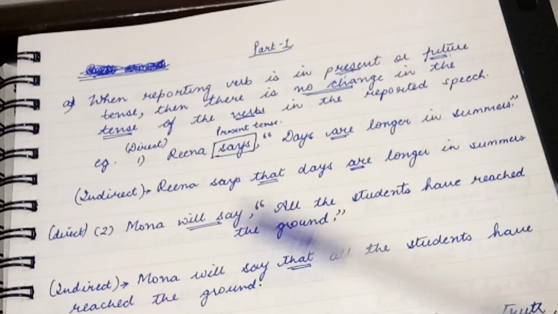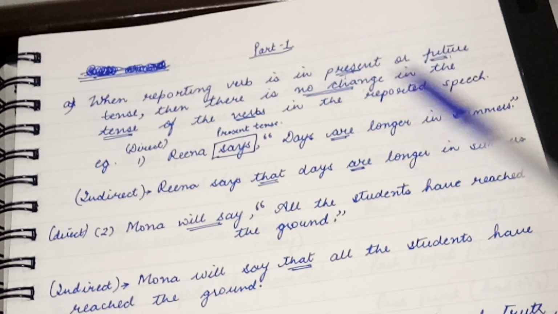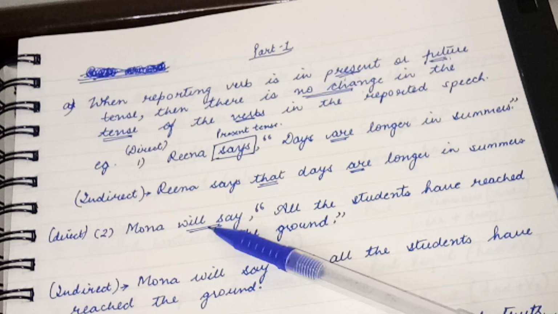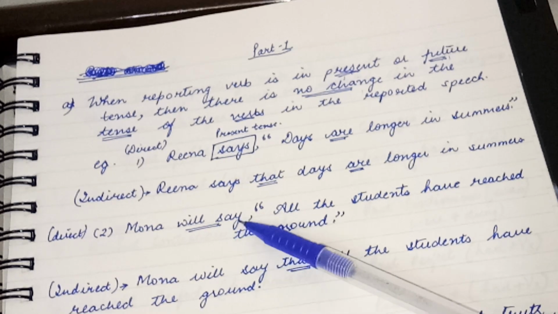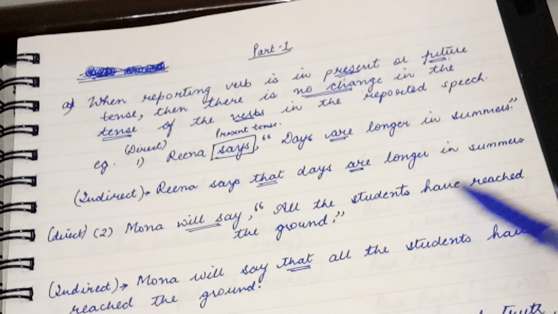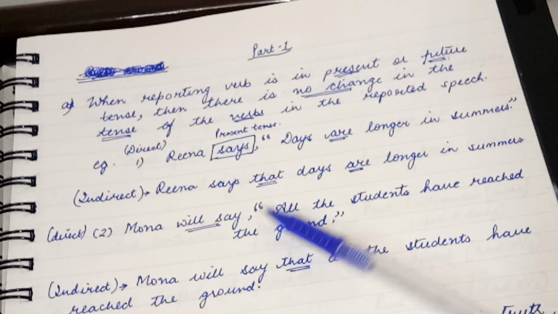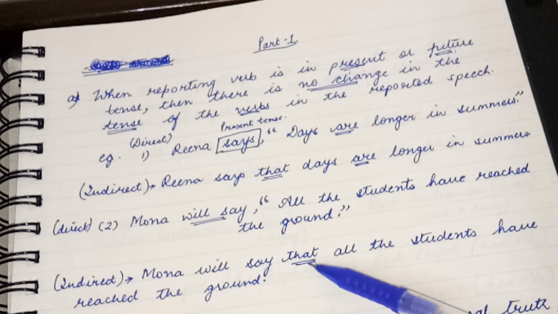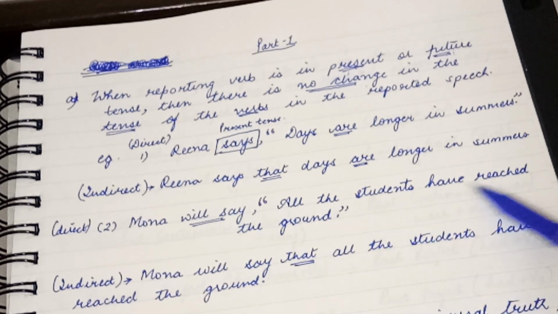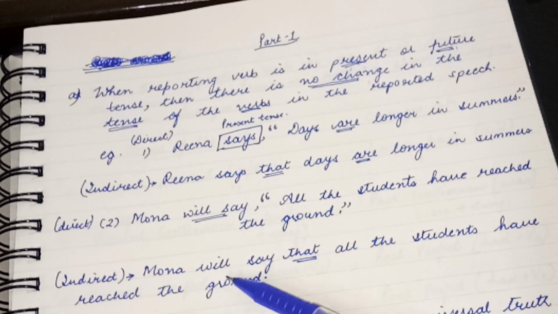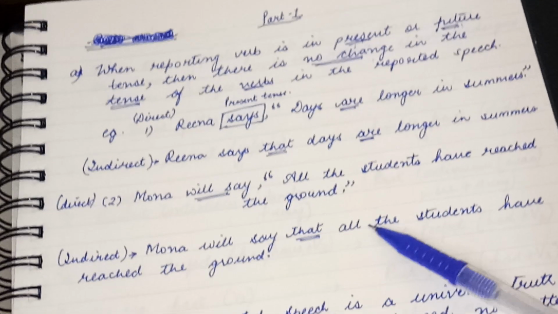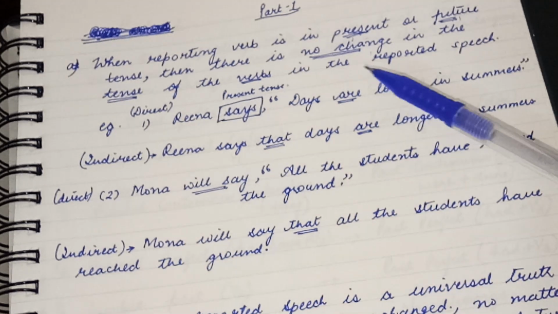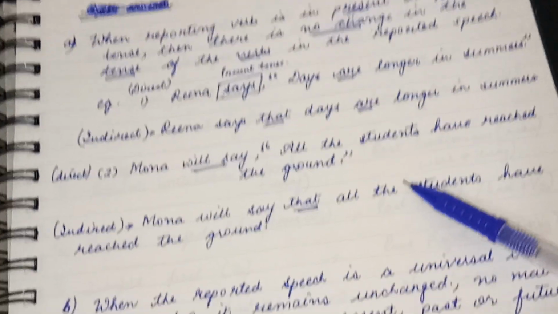Similarly, when it is future tense. See, future tense, Mona will say. If the reporting verb is in future tense, then again, all the students have reached the ground. Only inverted commas will be removed, and to remove those inverted commas, we write that, and no other change will be there. Mona will say that all the students have reached the ground. This is the first rule, right?